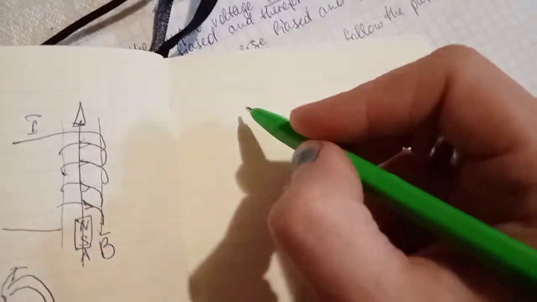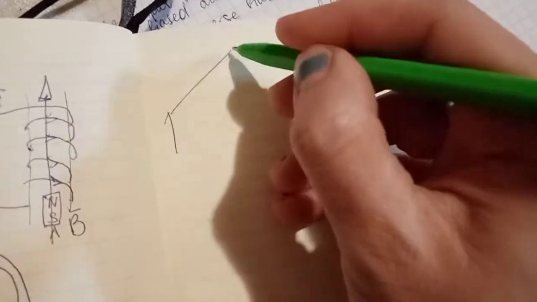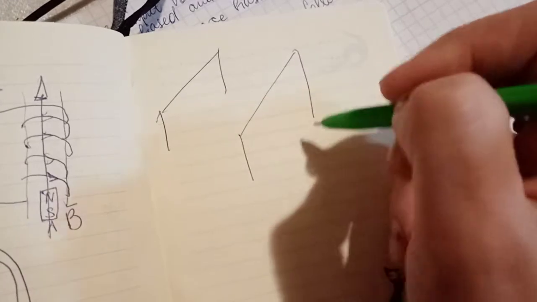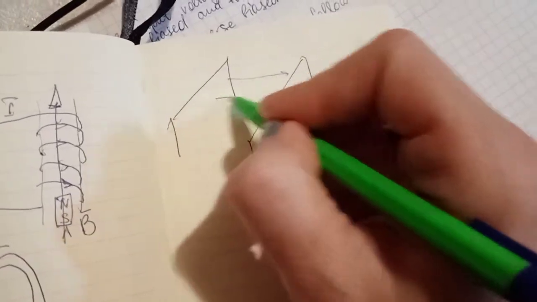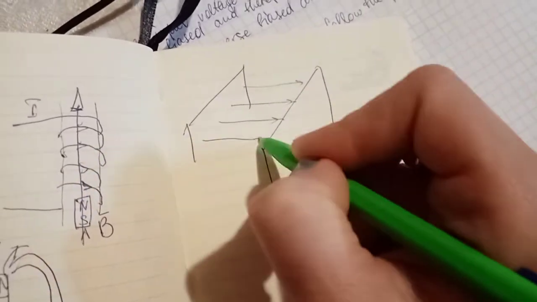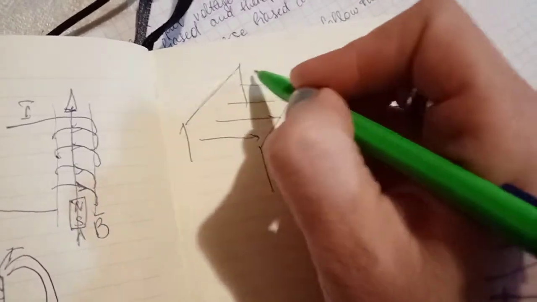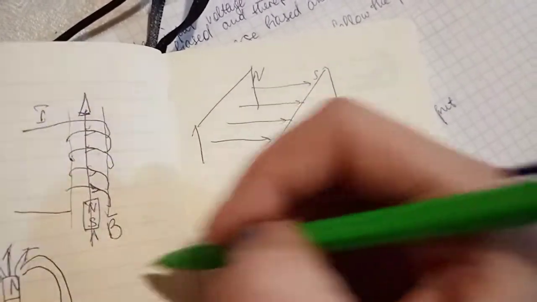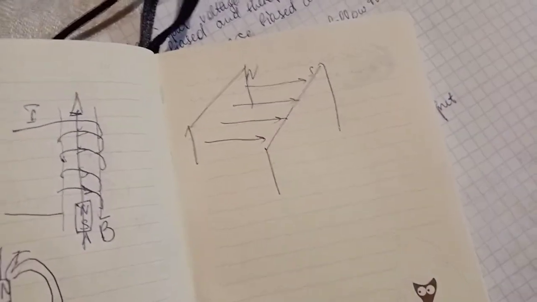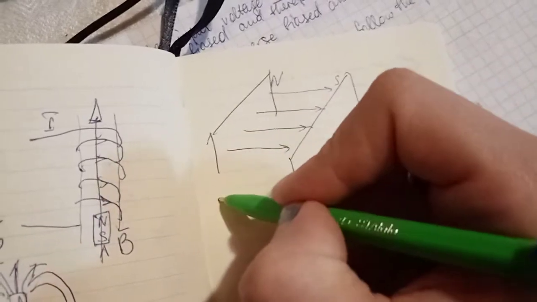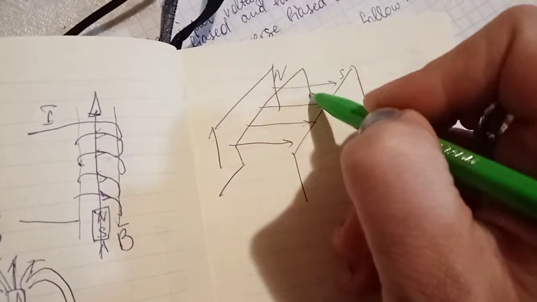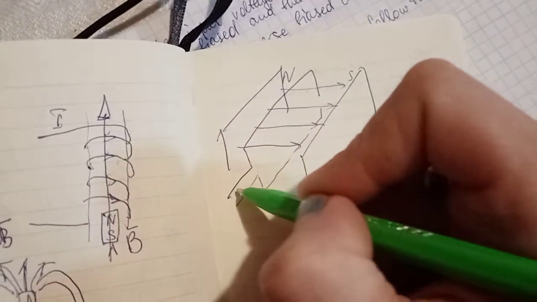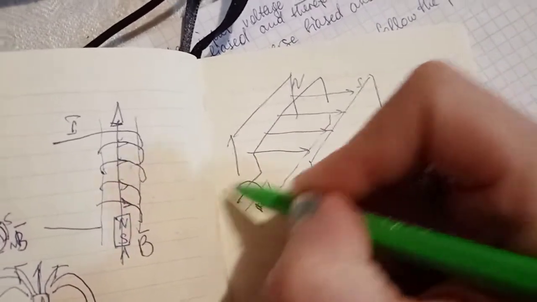So it can look like this. We have, for example, two magnets, and they create such a magnetic field. So here will be the south part, here will be north. This is B, the magnetic induction, and we put something like a frame of wire into it, and this frame we can rotate.